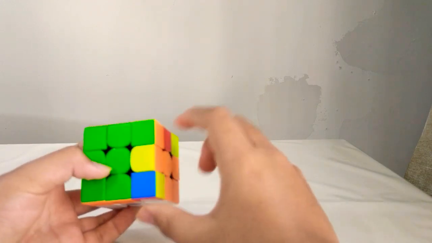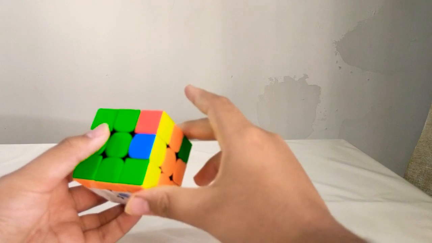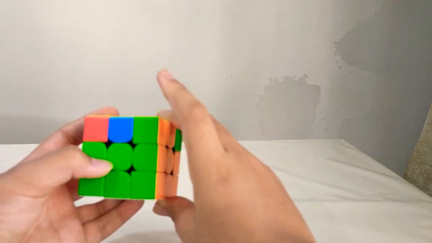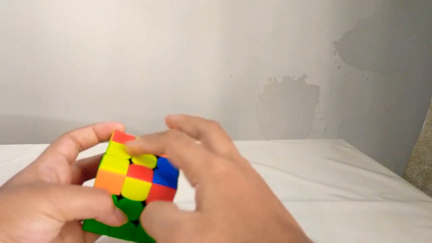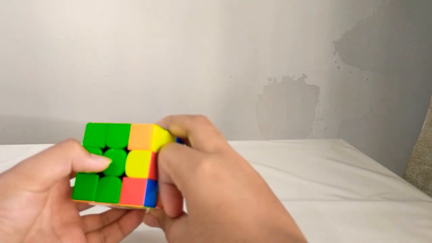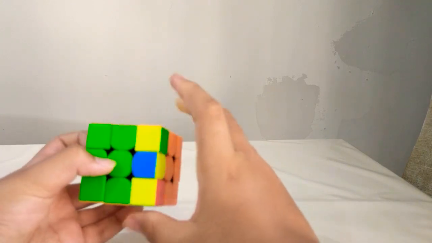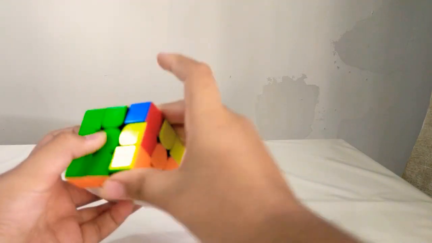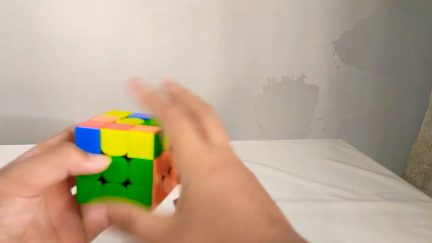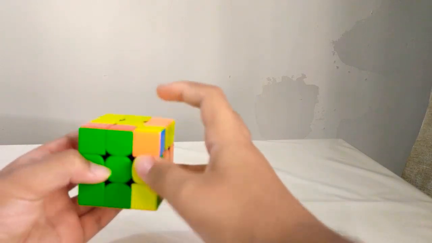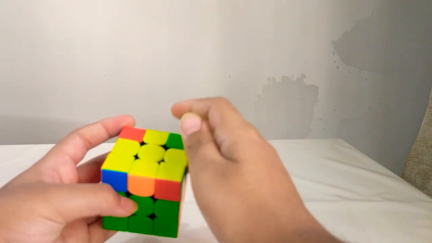So 1, 2, 3, 4 once, 1, 2, 3, 4 twice, and then end back. So what you do normally is 1, and then do this, and back. If you have a case where you have 3, then you do this, then that twice and back. And if you have a dot case, then you don't need to know anything. Just do it once and then do it normally again when you have this case like this.